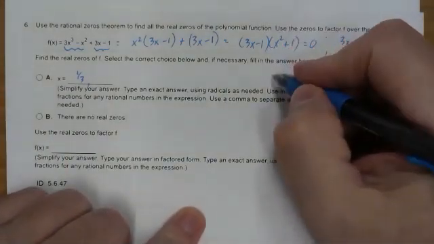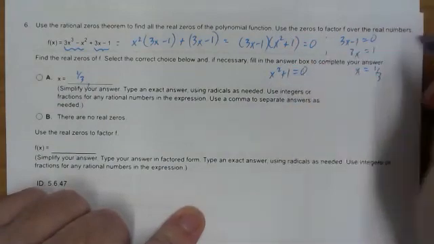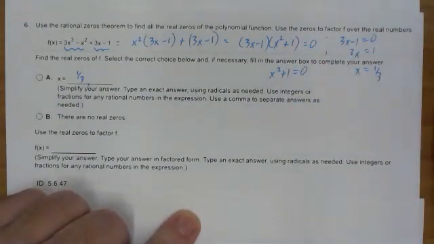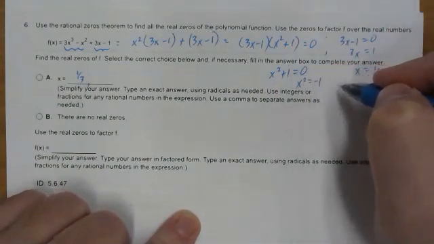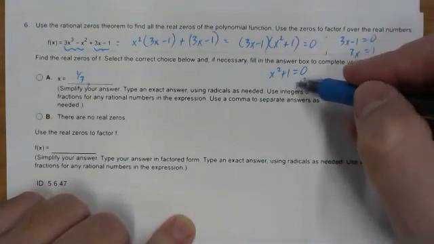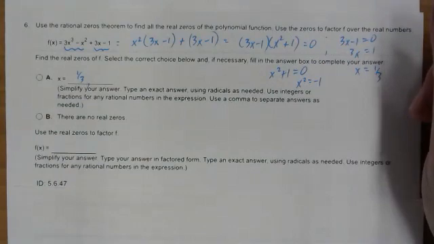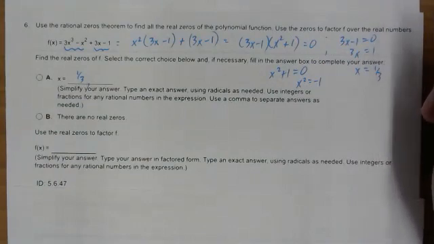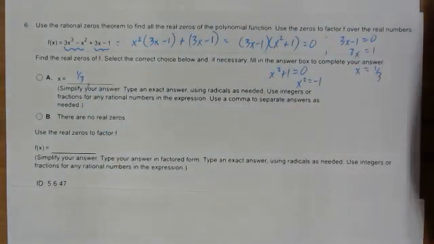Now I've got to take the second parenthesis and solve this. But once again, it's not going to be a real solution. So the only 0 is 1/3.